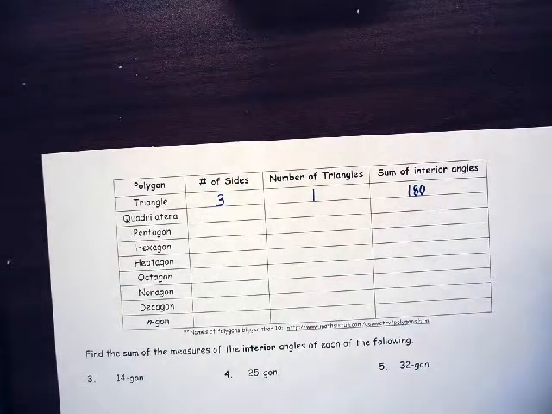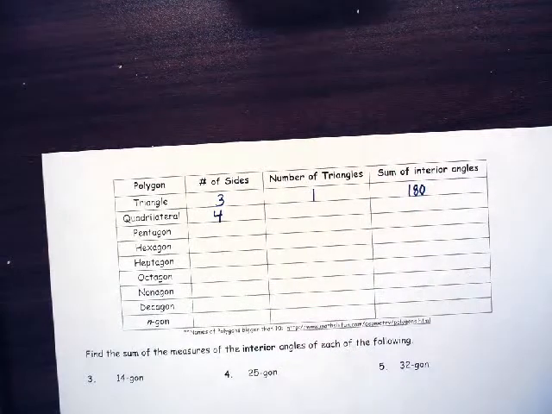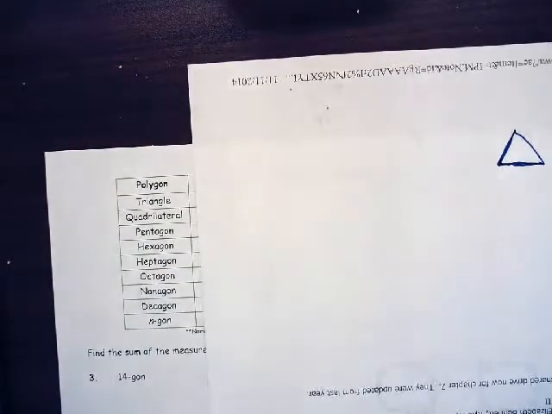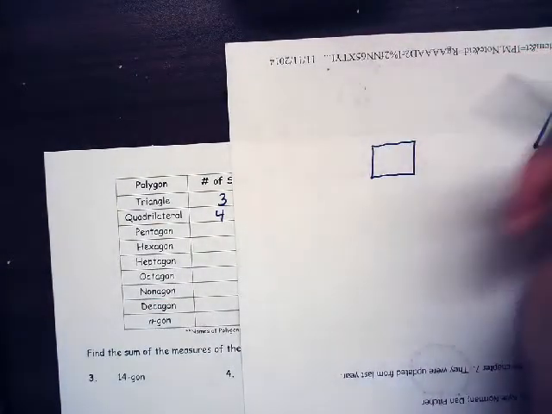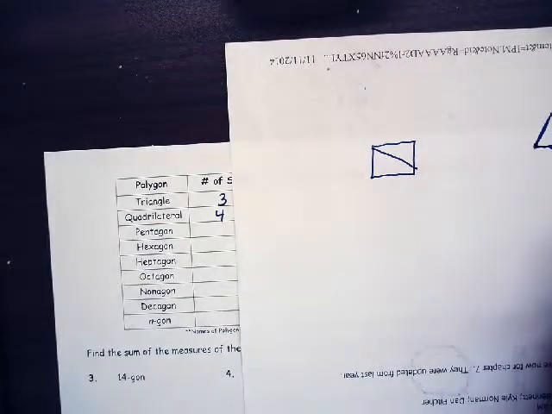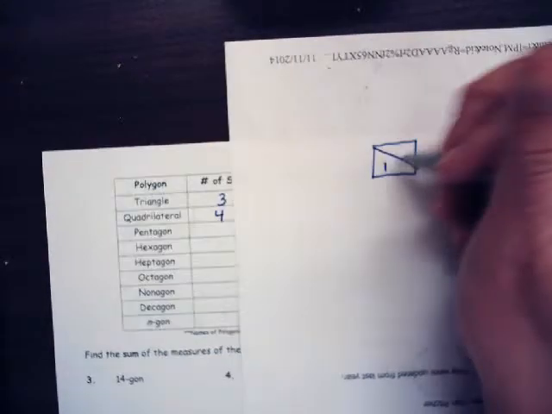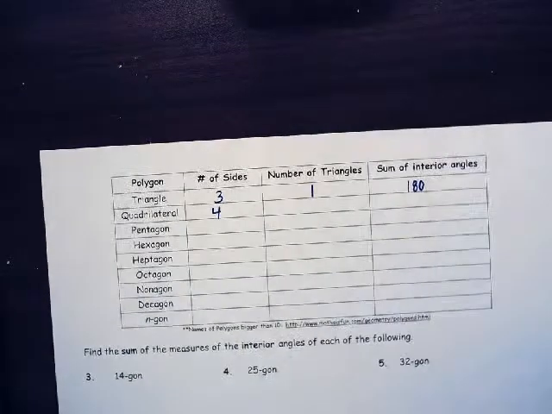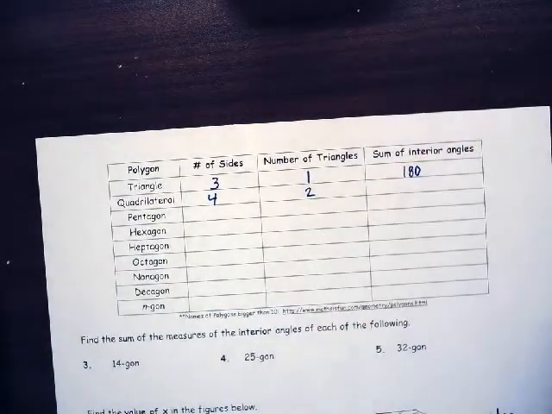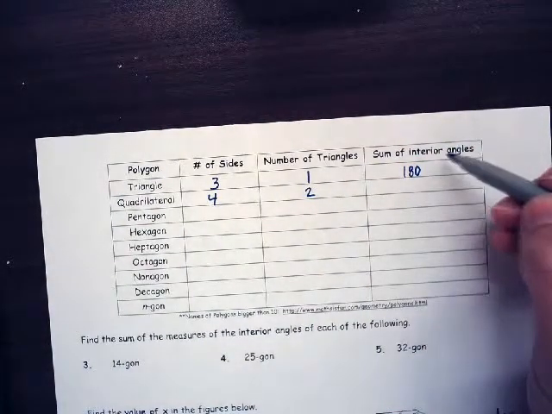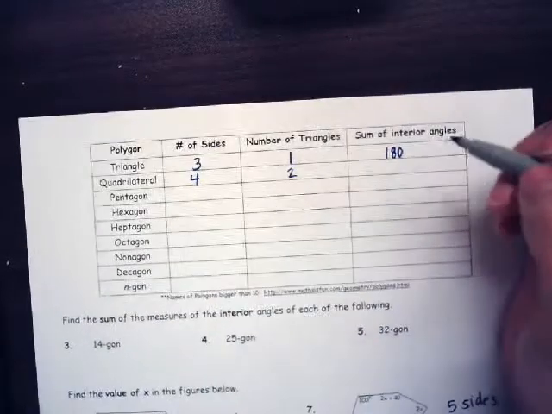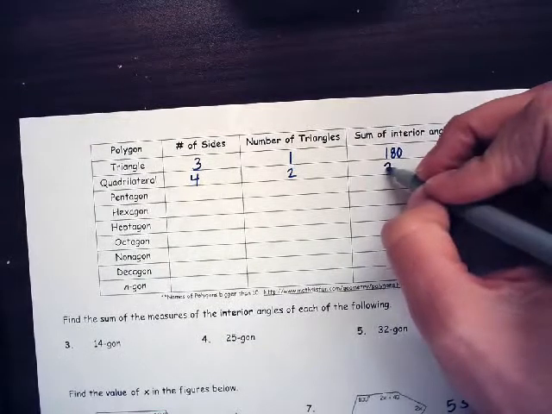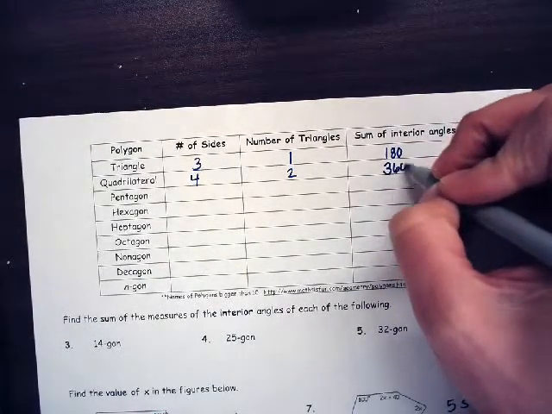Quadrilateral, that's a 4-sided polygon. How many triangles are in a quadrilateral? If I draw a 4-sided polygon and draw a diagonal, I get 1, 2. So there are 2 triangles. The sum of the interior angles, so if there are 2 triangles, I have to multiply 180 by 2, and I get 360.